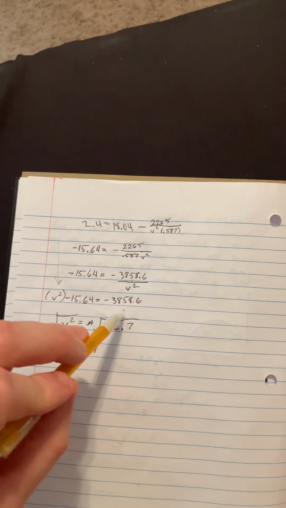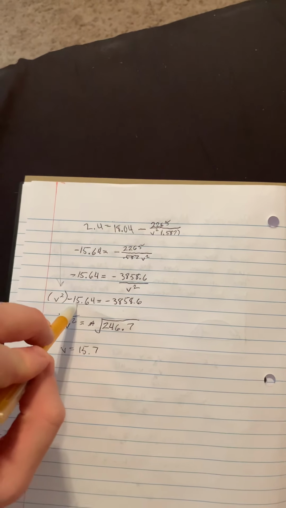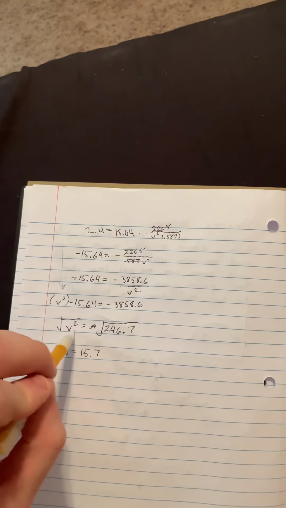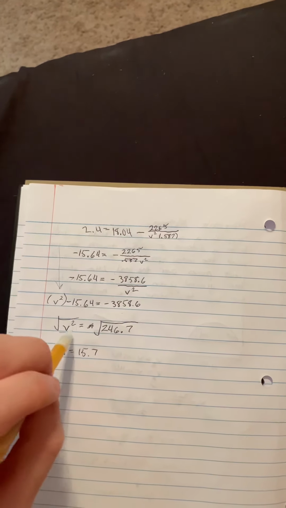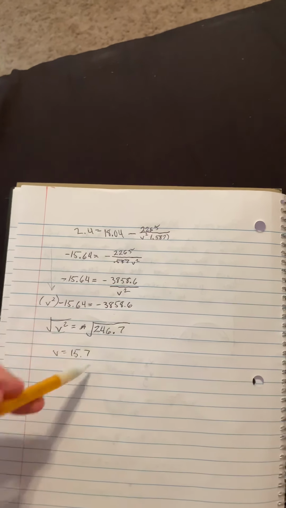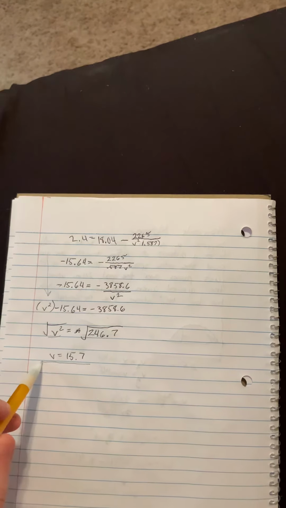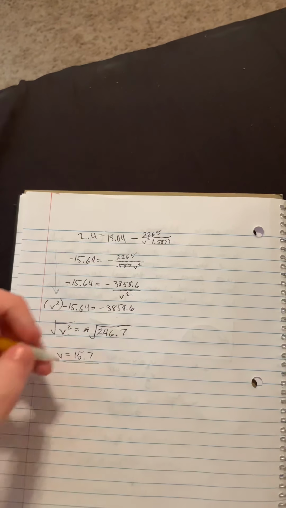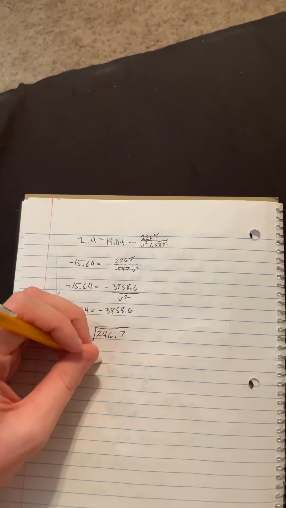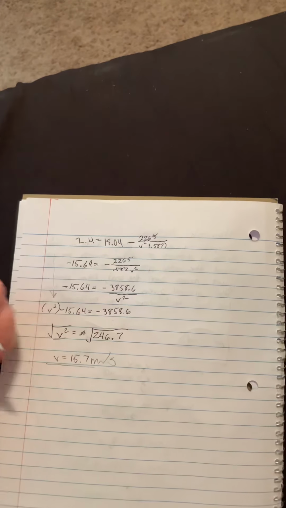And so after dividing this number by this number, we have a squared variable. So we're going to take the square root of both sides, and you get your final answer on the back. So this is the final or initial speed in meters per second.